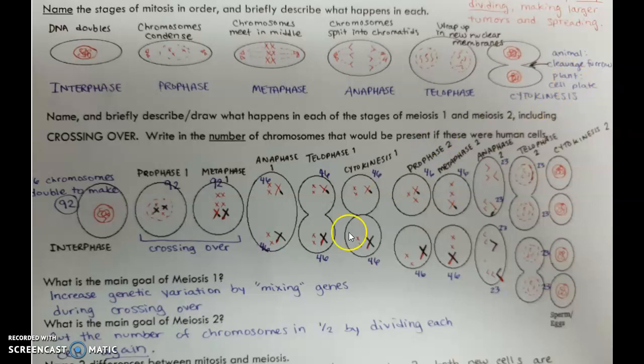Meiosis looks similar with a couple of key differences. In meiosis, we're trying to make sex cells. So we have two goals here. We have meiosis 1, and the goal is to scramble up that DNA, scramble up the genes that are passed along from moms and dads through the process of crossing over. During meiosis 2, our second stage of division, we have to cut the number of chromosomes in half by dividing each cell a second time.